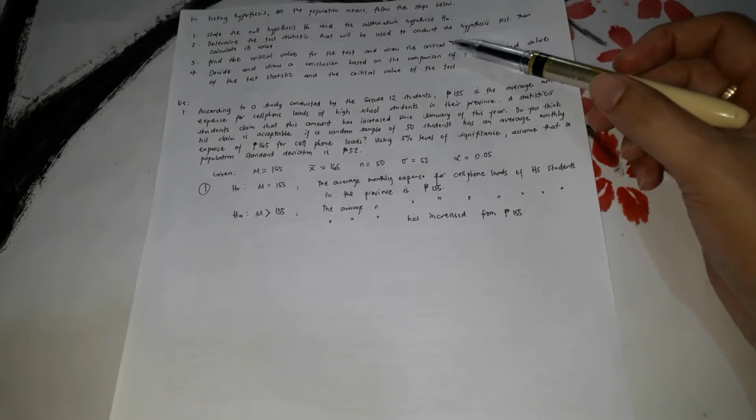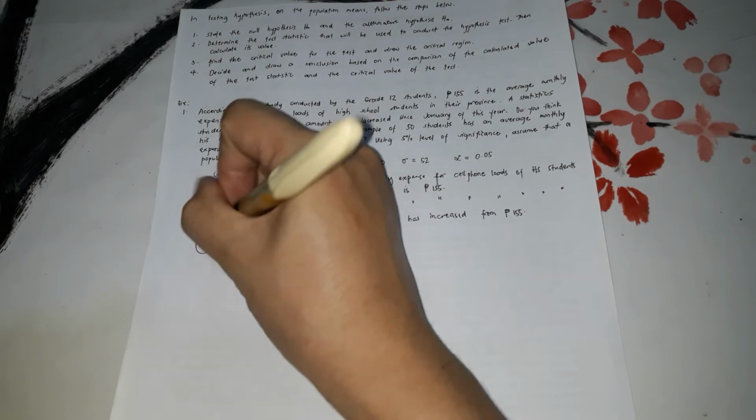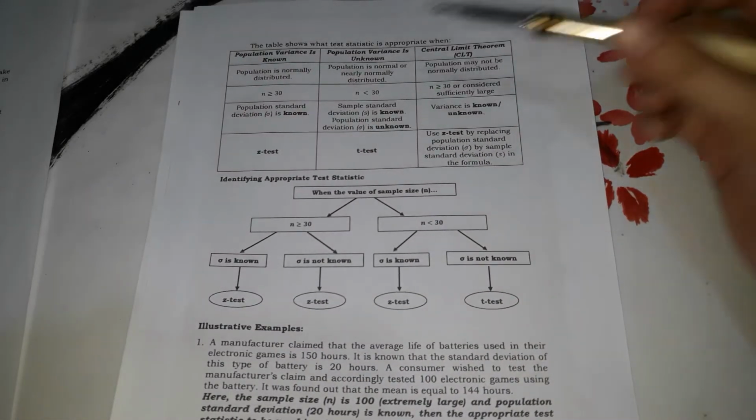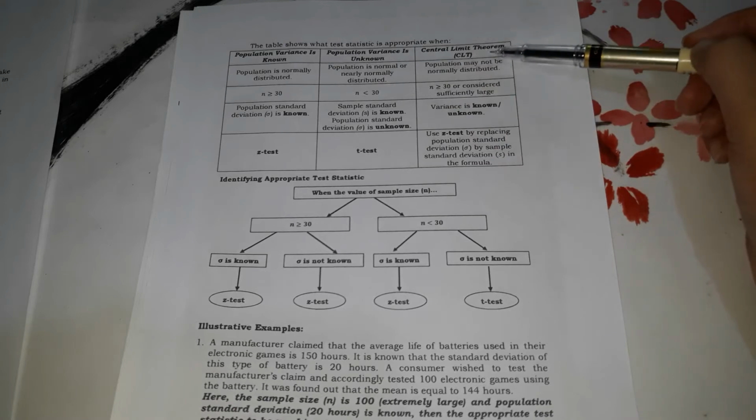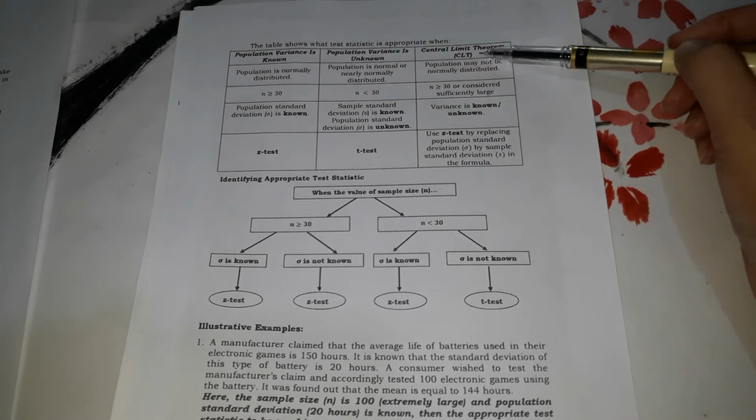Number 2, determine the test statistic that will be used to conduct the hypothesis testing, then calculate the value. So for us to identify the type of test that we're going to do, we need to first understand the conditions. So these are the conditions. First one, if the population variance is known, the population variance is unknown, and the central limit theorem, we're going to use the central limit theorem.